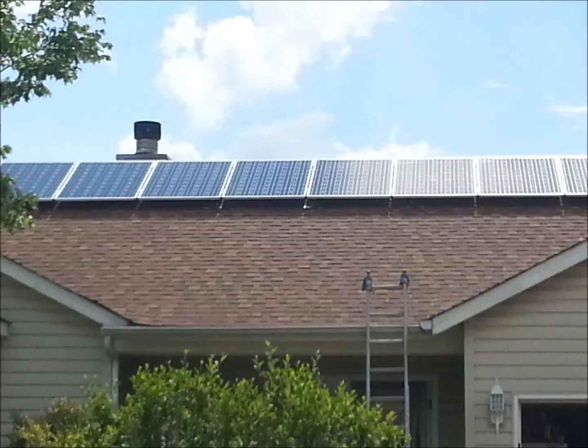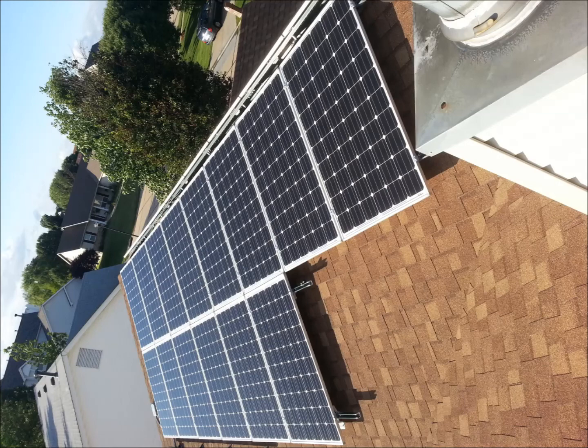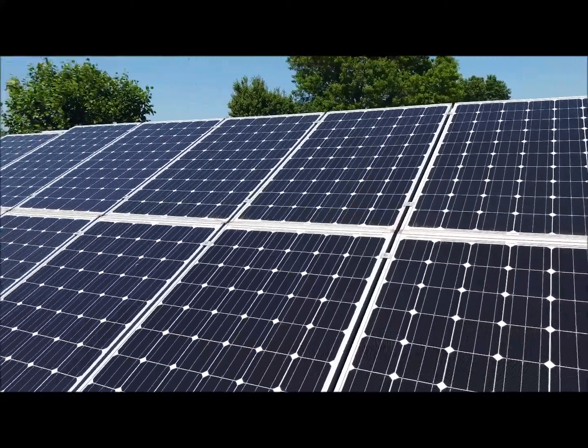Alright, so that's the front side of my house. I got about 15 solar panels up there, and they've been working great. They look great. And this is kind of the back side of the house. I think I got some 14 or 15 odd panels there, and this is kind of a video of that.